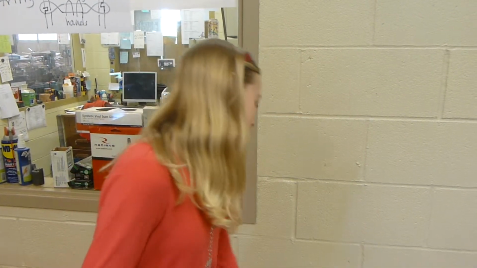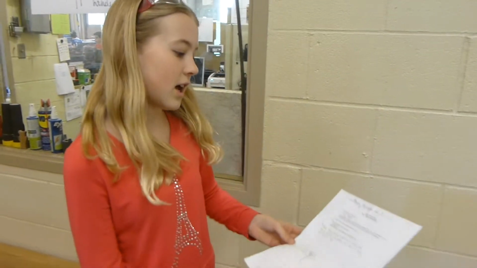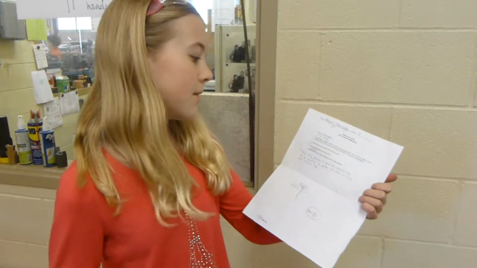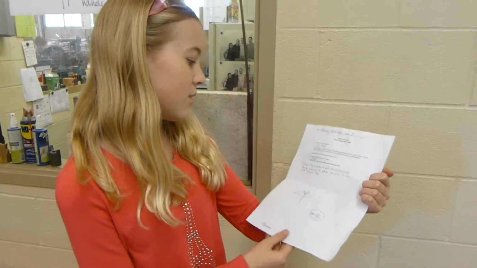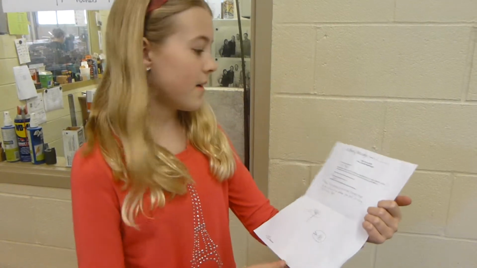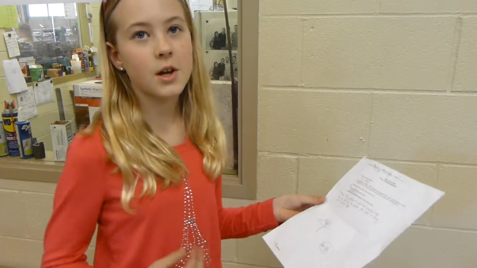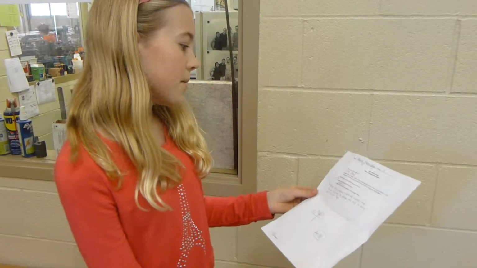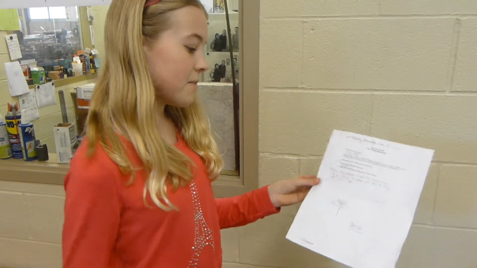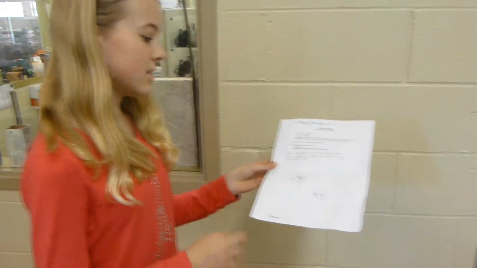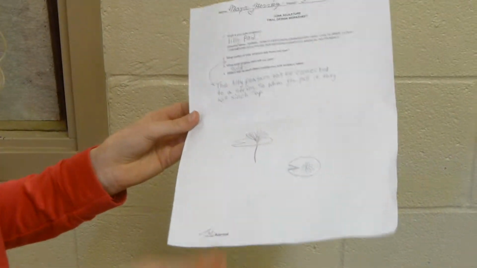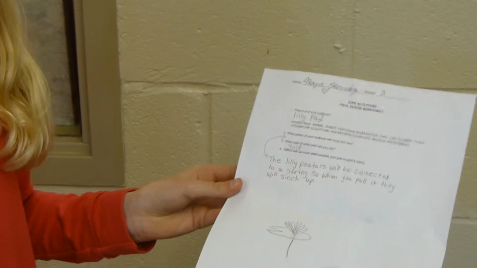And how we started was our teacher handed out this paper and we filled it out. It was to organize our thoughts and to think about what our junk sculpture was going to be before we actually did it. I made a lily pad, and I'm going to have a little flower with a string. When you pull it, it will bloom.